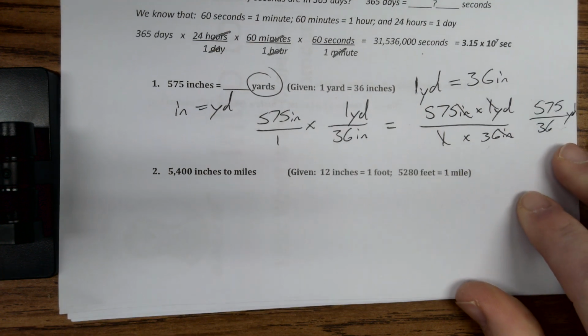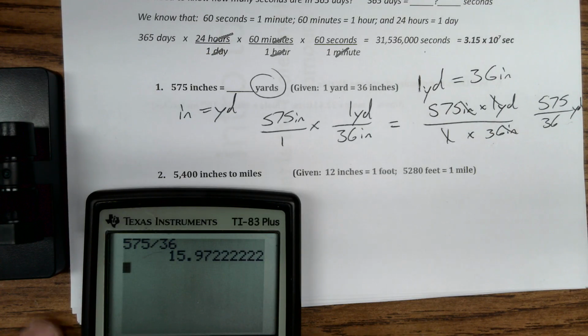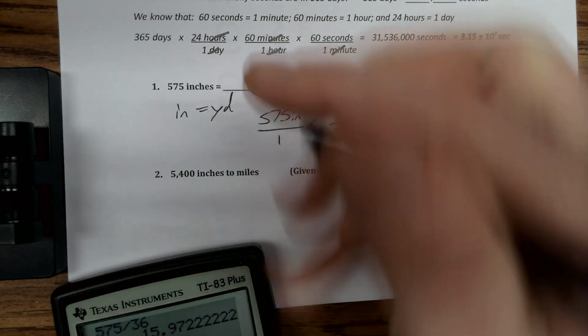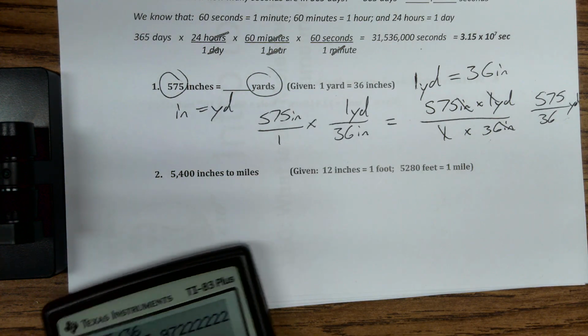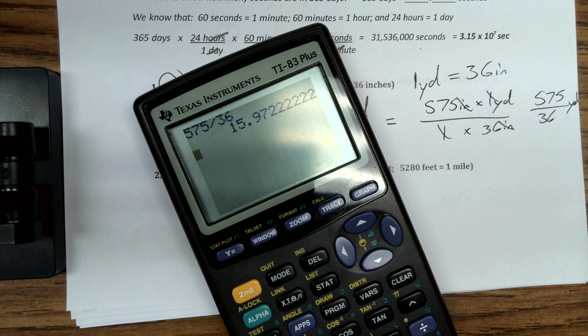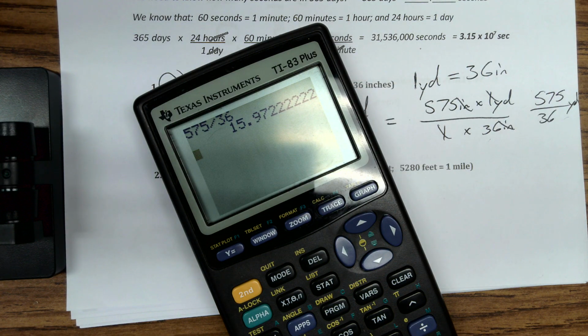If I pull up my handy dandy calculator, 575 divided by 36 gives me a total of 15.972 repeating into infinity. How many sig figs am I going to use? My numerator had 3. My denominator had 2. Sorry, I'm getting my rules mixed up in my own head. Because I started off with 3 sig figs, my final answer has to be in 3 sig figs. So that would put it, is that going to be 15.9 or 16.0?